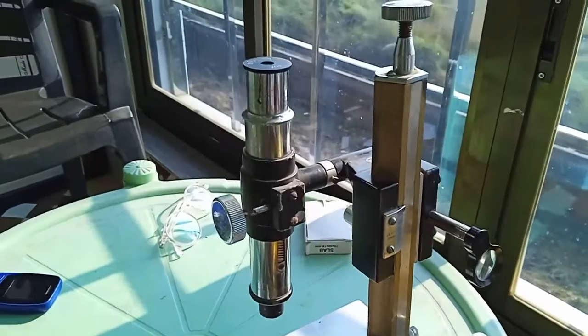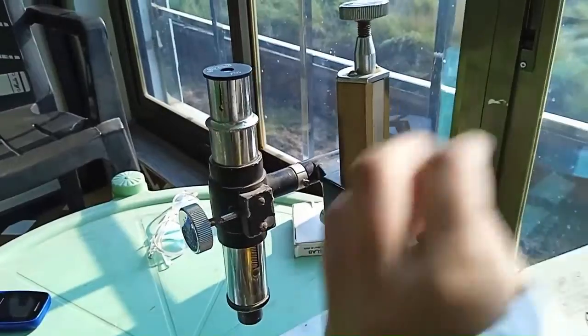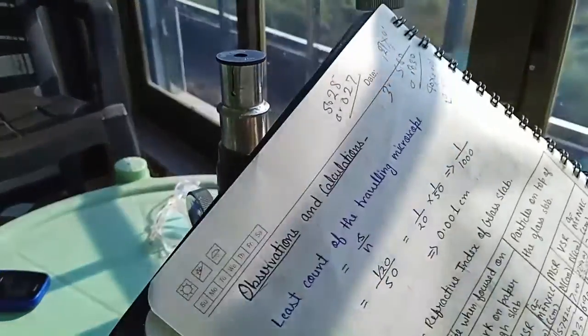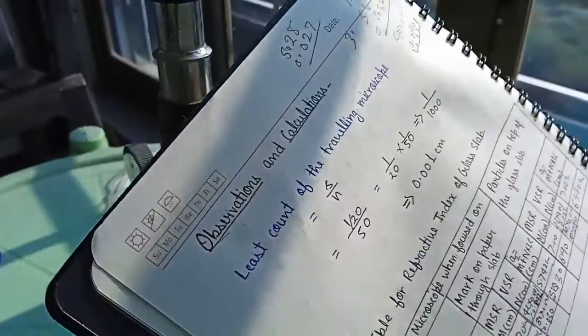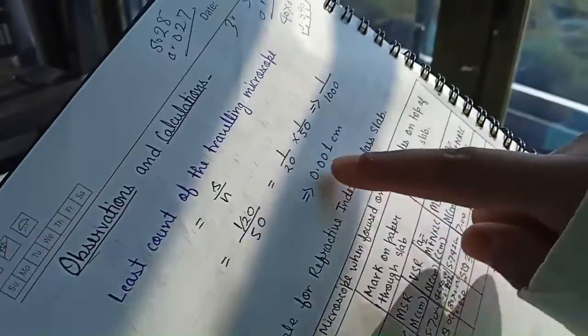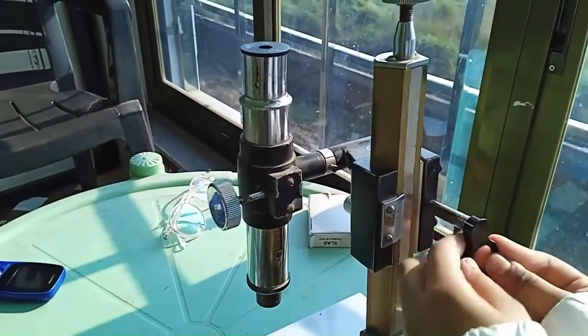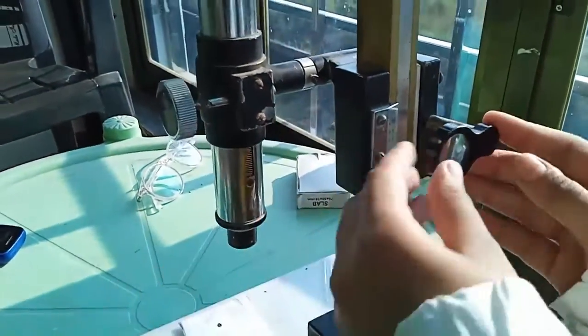Before making the observation, we need to know the least count of the traveling microscope. We already have the formula as I have already shown you, but still, if you don't know, you must know the least count of the traveling microscope, that is 0.001 centimeter. So now let's read our main scale first.